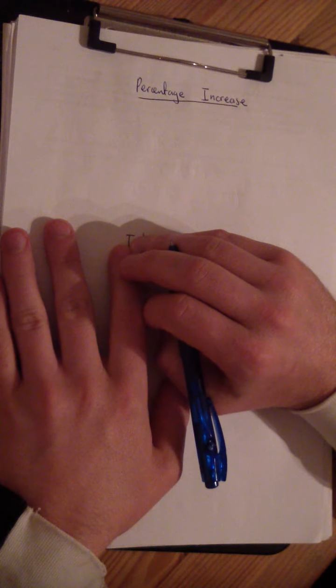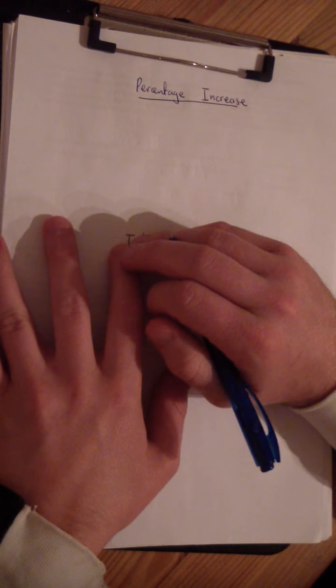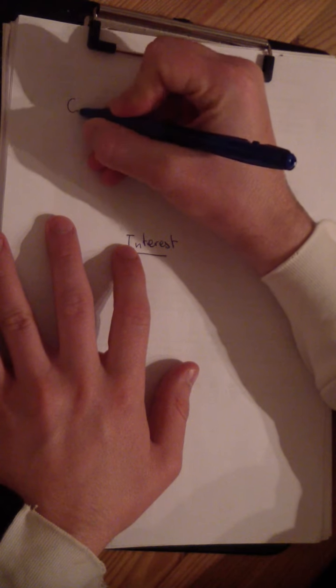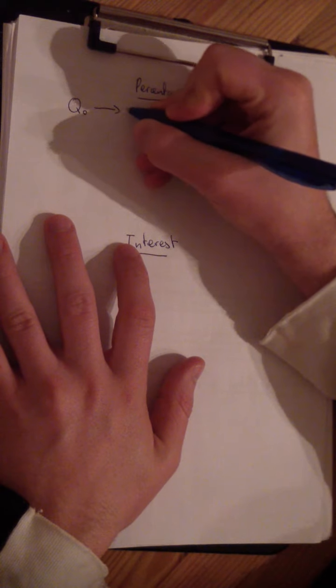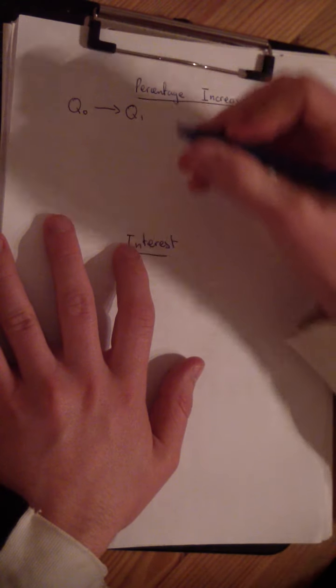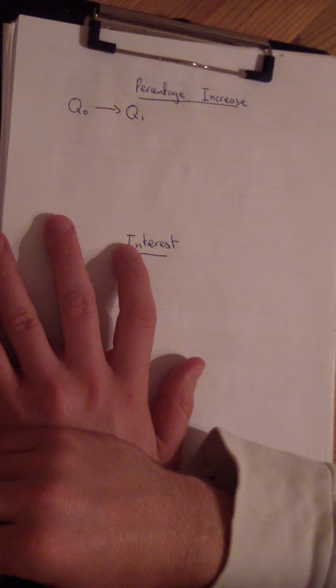Just a little video on some financial maths for higher level leaving cert, some of it also applicable to ordinary level. Probably the first thing to look at, just to understand how interest is working, is what it means to increase a quantity by a percentage. So you have a certain quantity Q0, somehow standing for starting, and it is increased by a certain percentage to Q1.